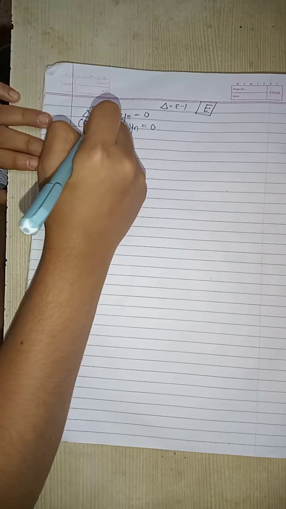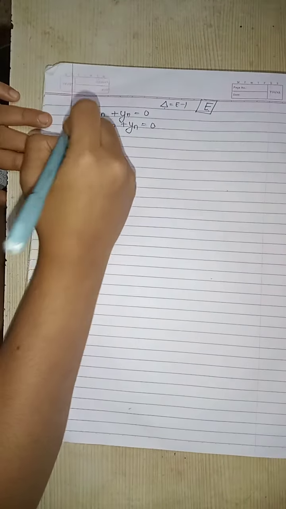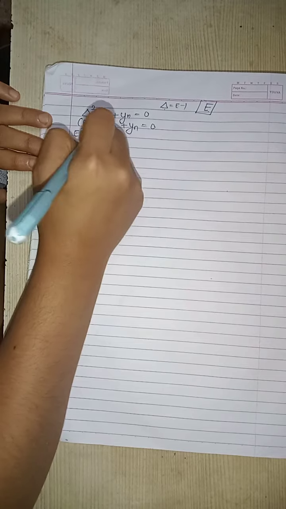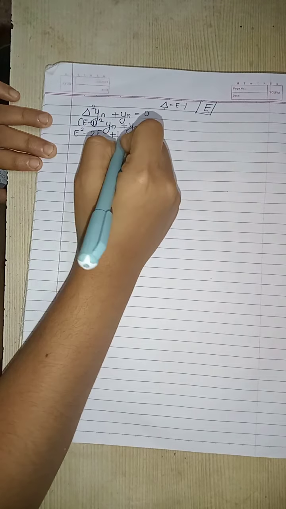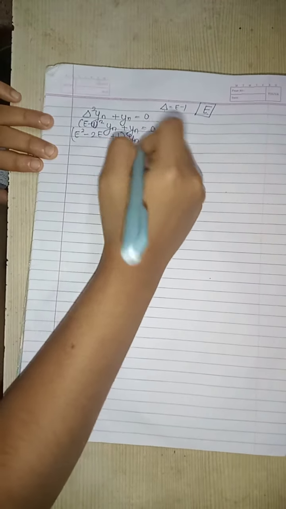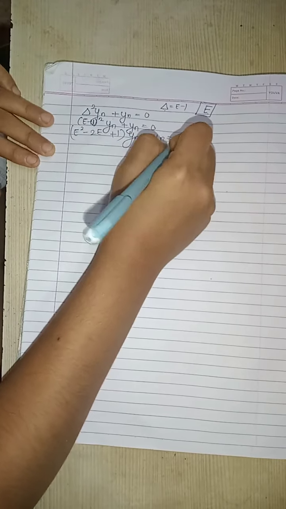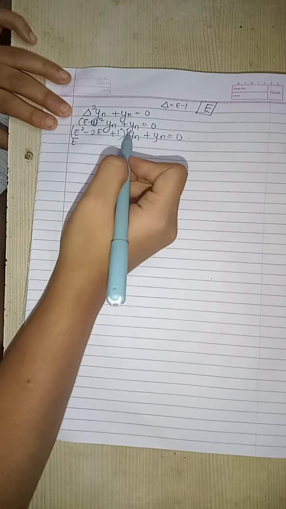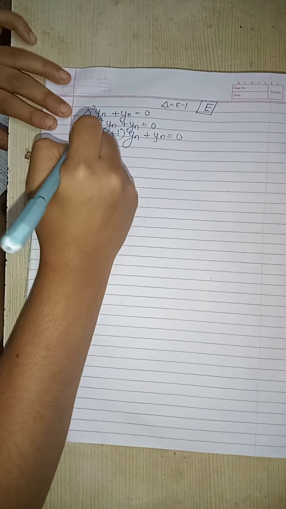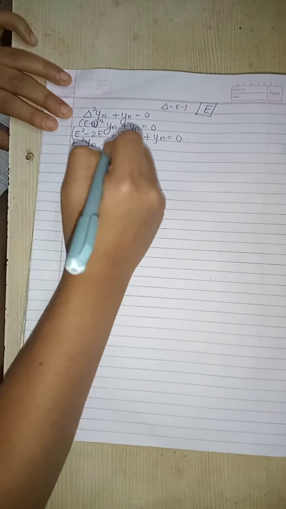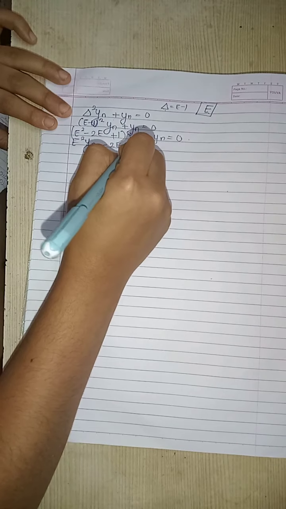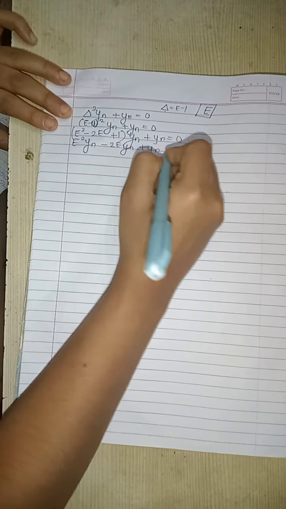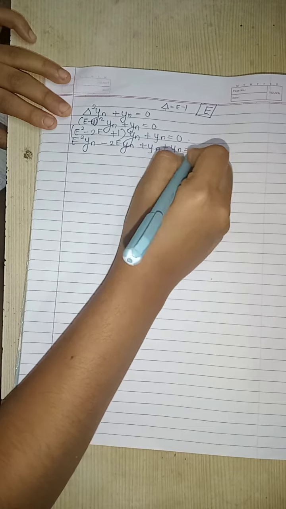Expanding this (E minus 1) whole square, you'll get (E square minus 2E plus 1) into yn plus yn equals 0. Multiplying yn inside the bracket, you'll get E square yn minus 2E yn plus yn equals 0.